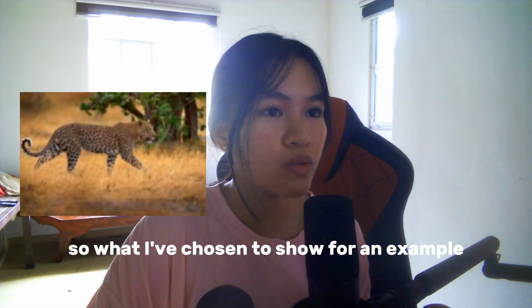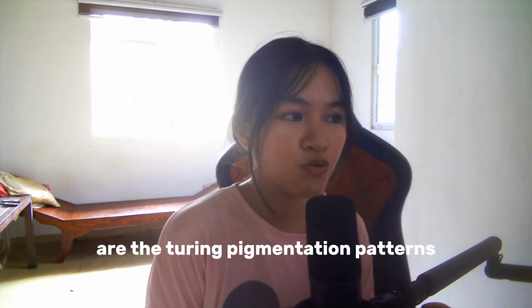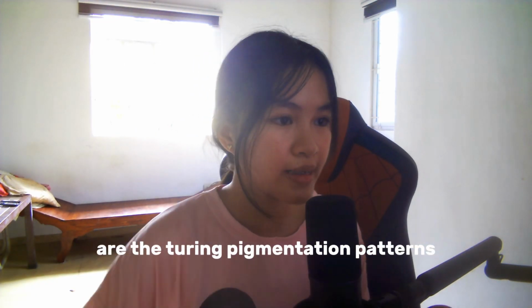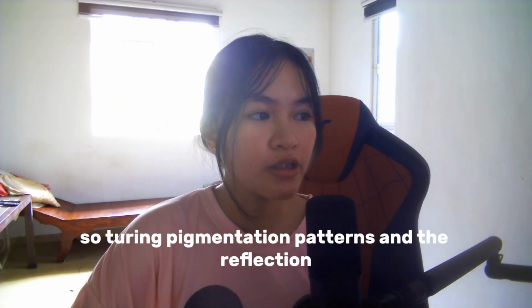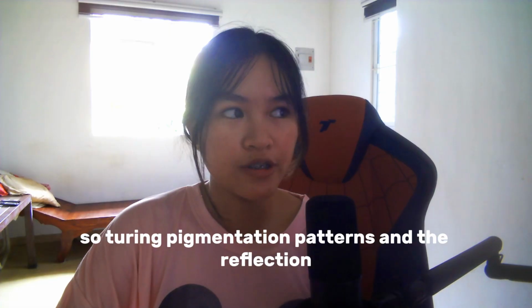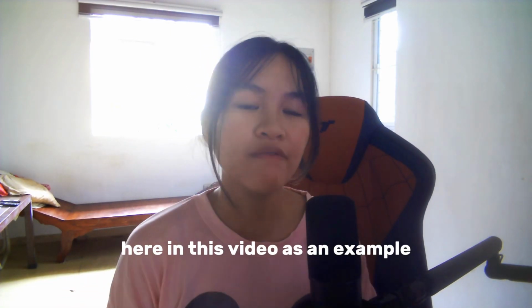So what I've chosen to show for an example are the Turing pigmentation patterns and the reflection symmetry. Turing pigmentation patterns and the reflection symmetry is what I'm going to be showing here in this video as an example.